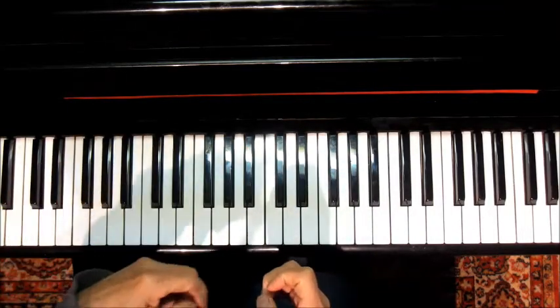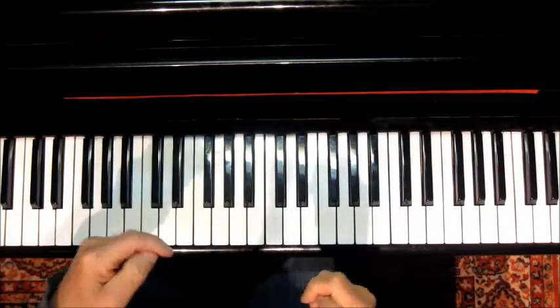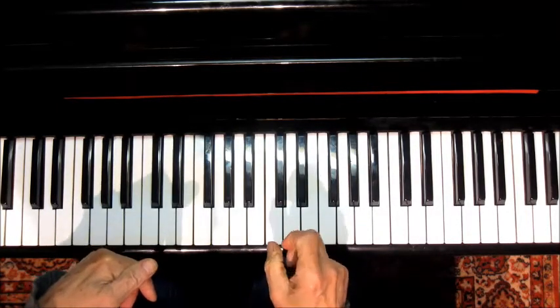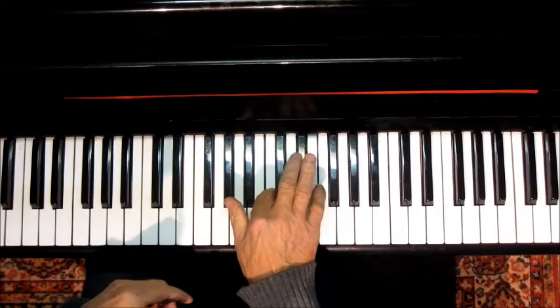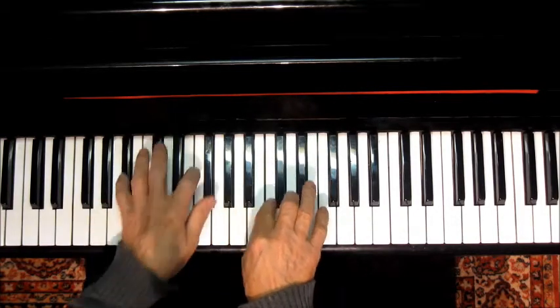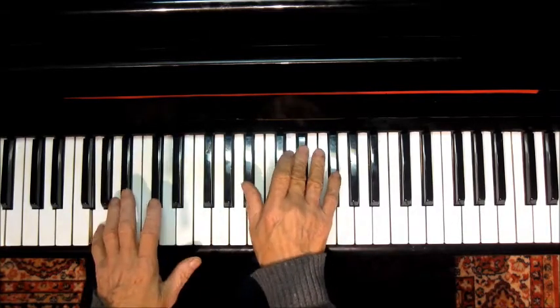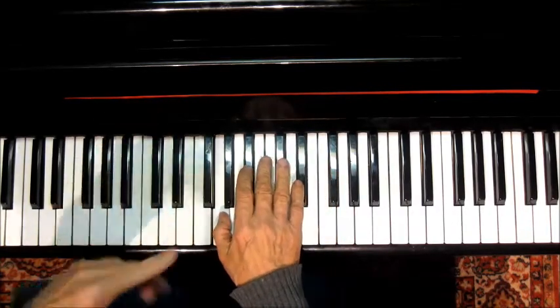Also is an alternative version called the drop 2, and I get into that and explain that. I'll give you a little sample of that as well. Pick it up from the same spot. Okay, here we go with the drop 2.